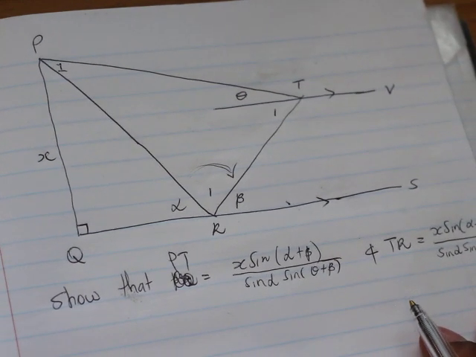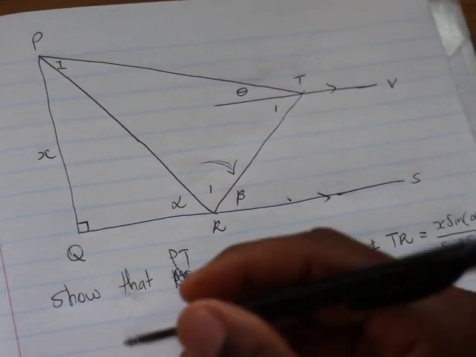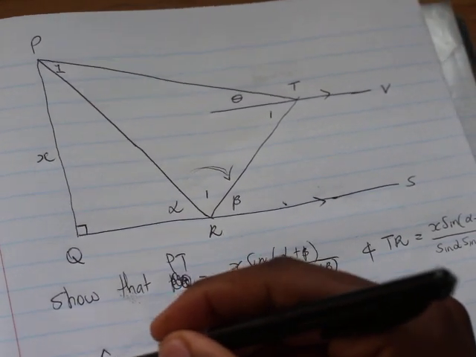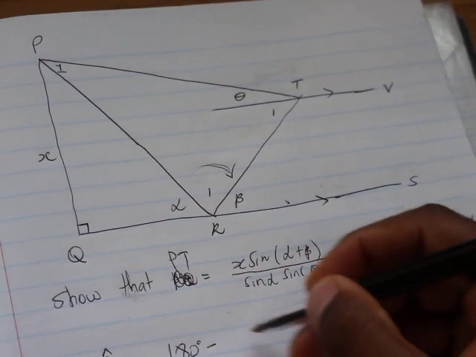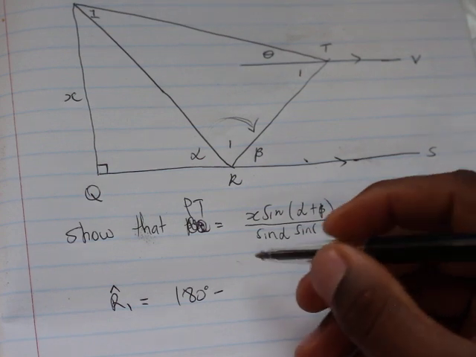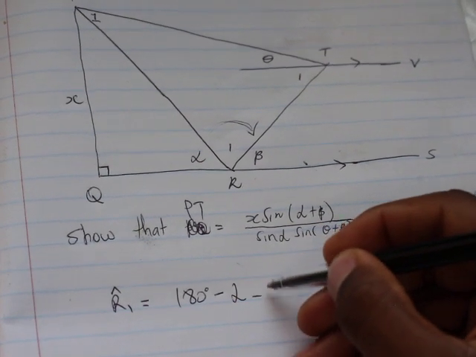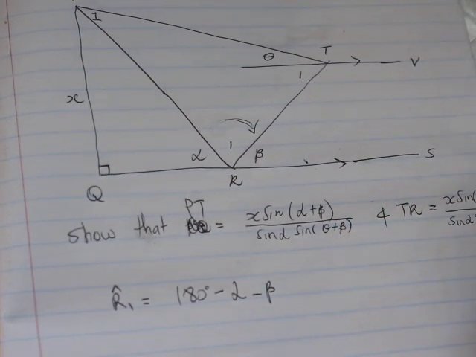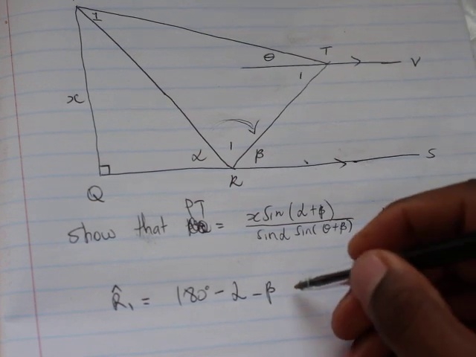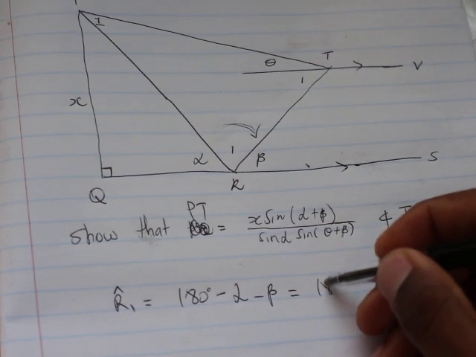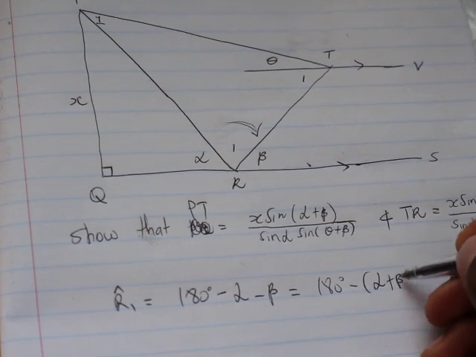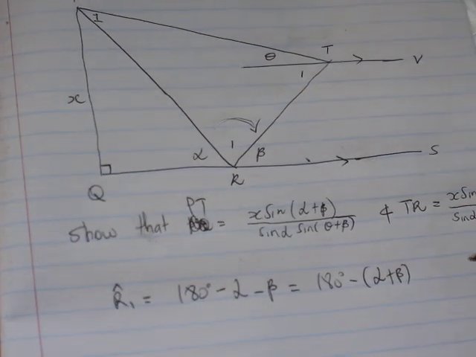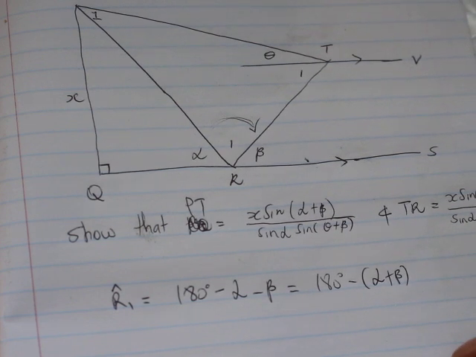So what I'm going to do now is find R1. Angle R1 is definitely equal to 180 degrees minus what? Minus alpha minus beta, which is simply 180 degrees minus (theta plus beta). So that's our R1.